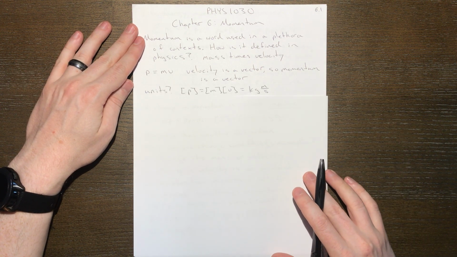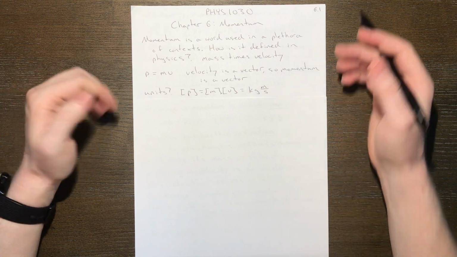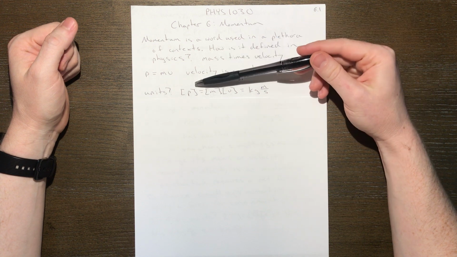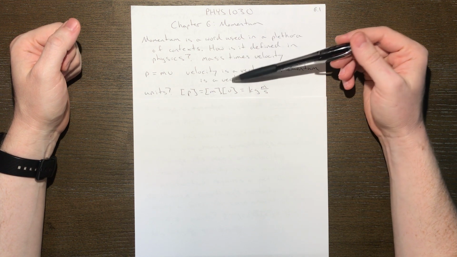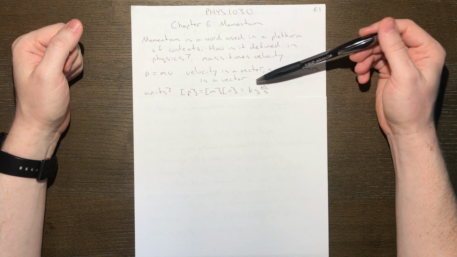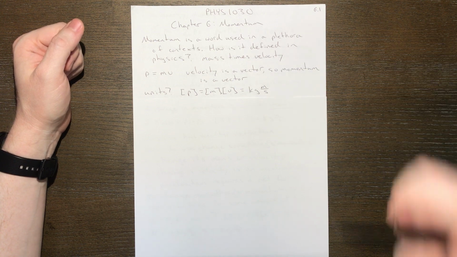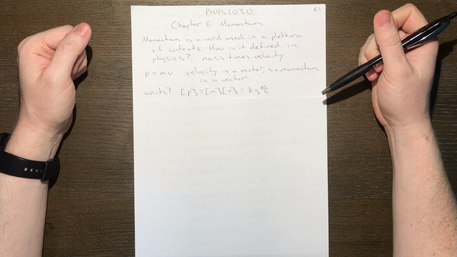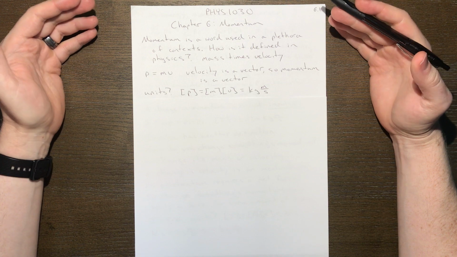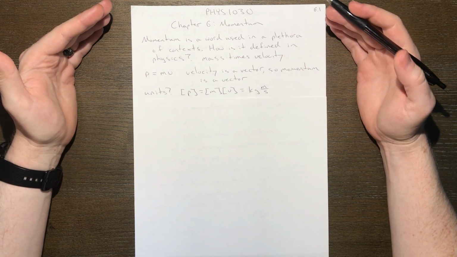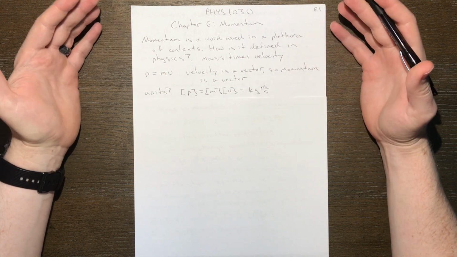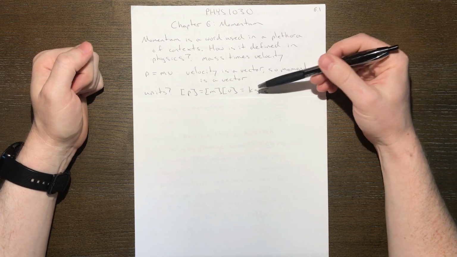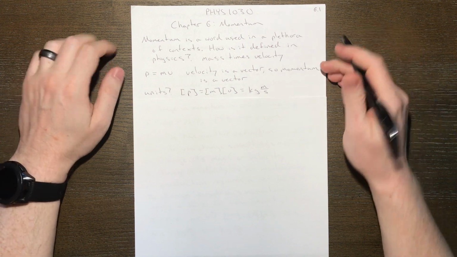Well, what about the units of momentum? As soon as we have an equation, we can think about what the units should be. p equals mv, so the units of p are the units of m times the units of v. That is kilograms for mass, meters per second for velocity. The units of momentum are kilogram meter per second. And you might be waiting for me to tell you what that's equal to, but there isn't anything. There's no special unit for momentum. Its units simply are kilogram meter per second.